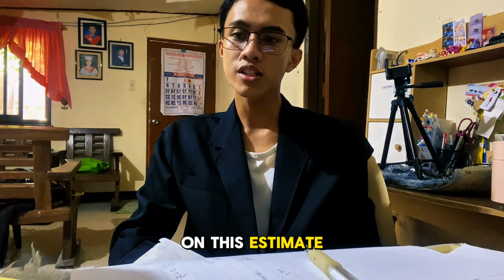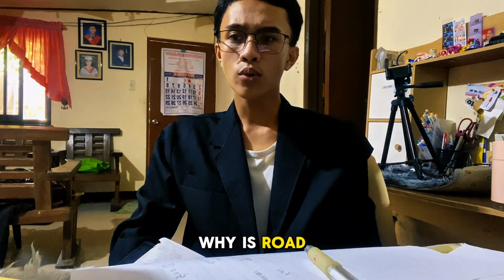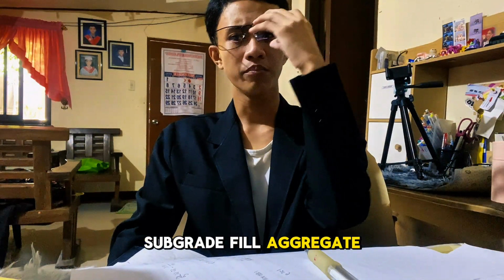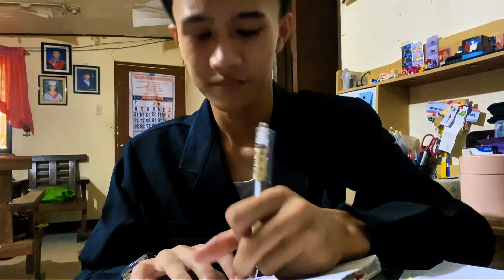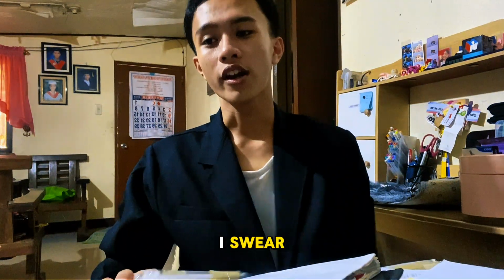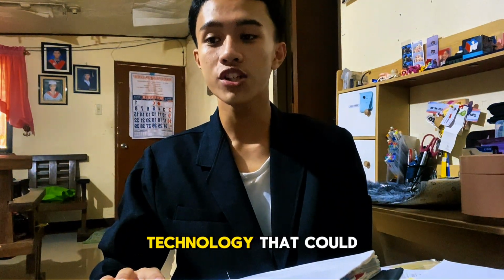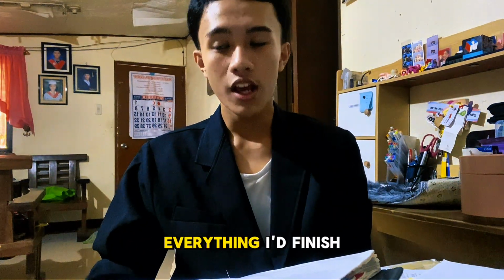I've been working on this estimate for hours. Why is road construction so complicated? Separate fill, aggregate base, sand. Oh, I swear, if there was just an advanced technology that could help me compute everything, I'd finish this already.